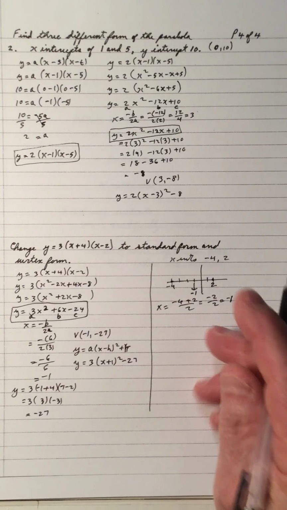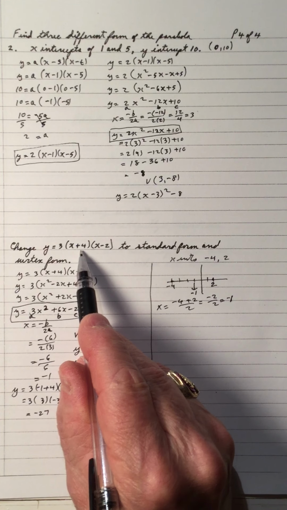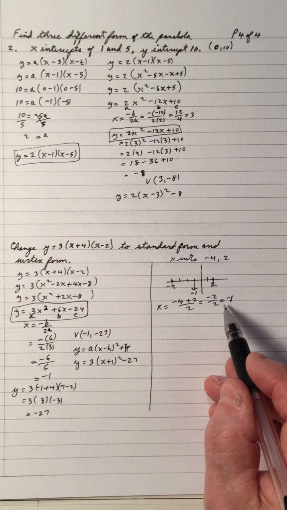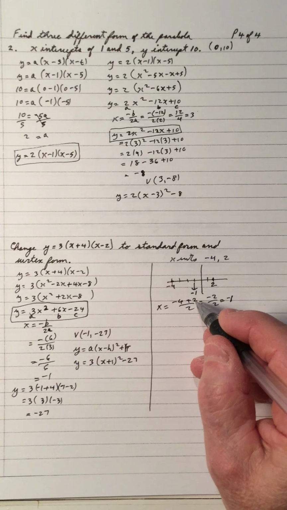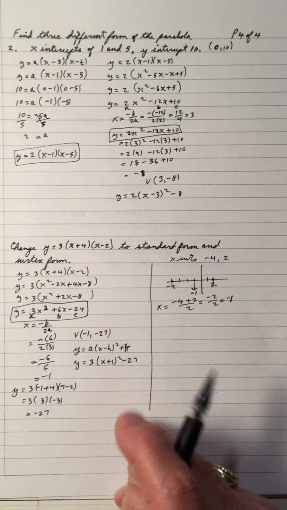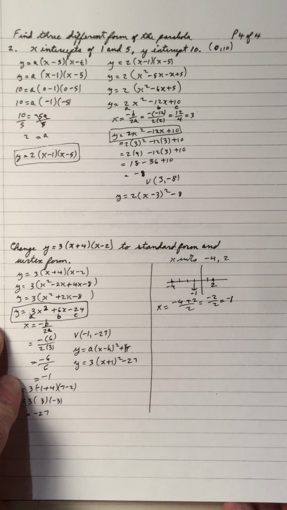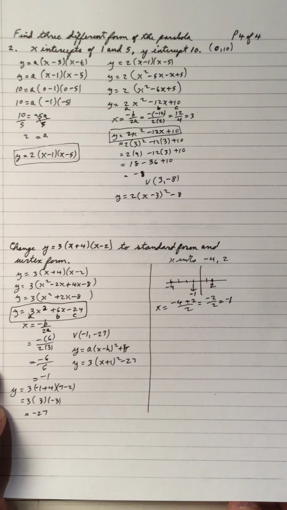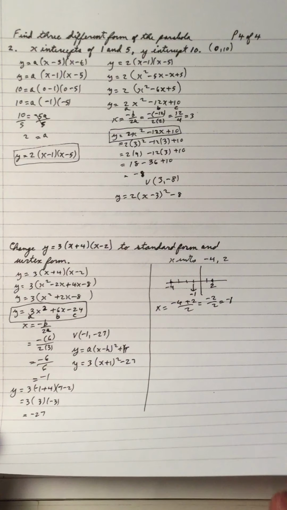But notice, I just wanted to use another method. Because if you have the x-intercept form, then you automatically have the x-coordinate of the vertex. Then you sub it back into the equation, and you get your y. So if you do it this way first, you get the vertex form, and then you change your vertex form to standard. So there are several ways to do it, I'm just trying to show you different options. Think about it, and you'll see. But notice, all 3 of these forms are representing the same parabola.